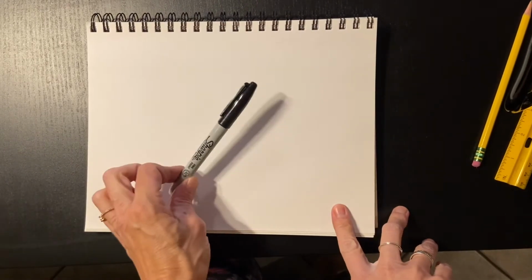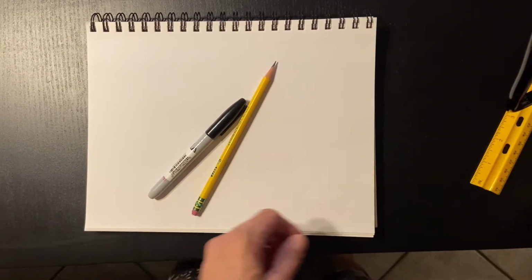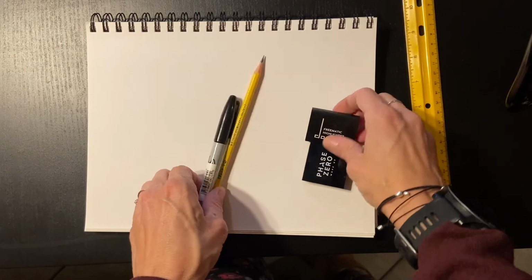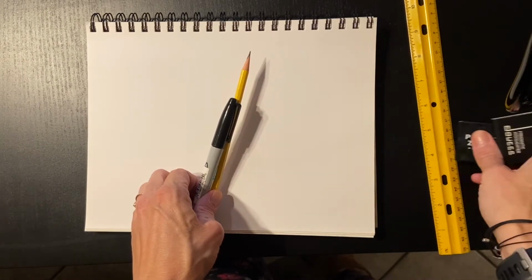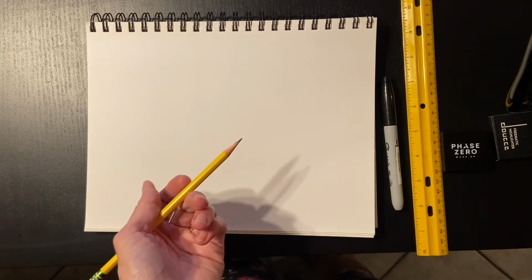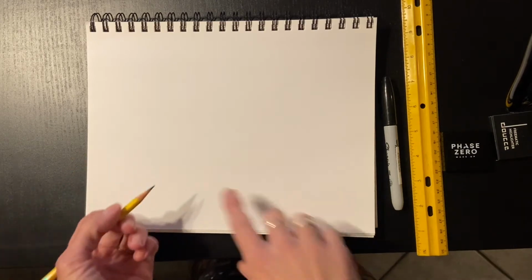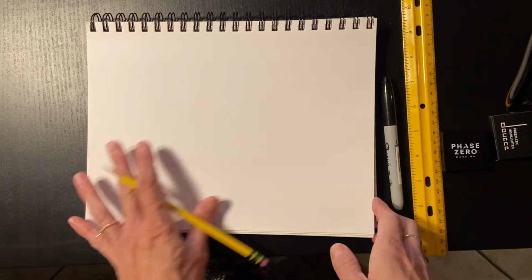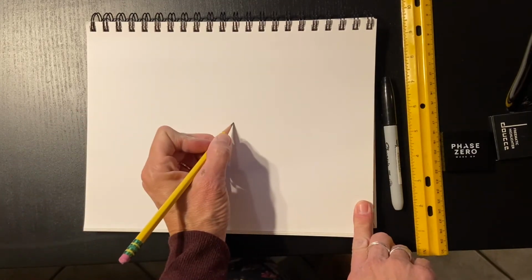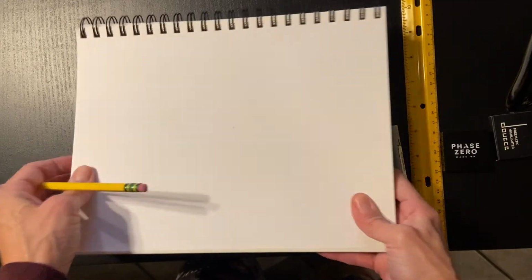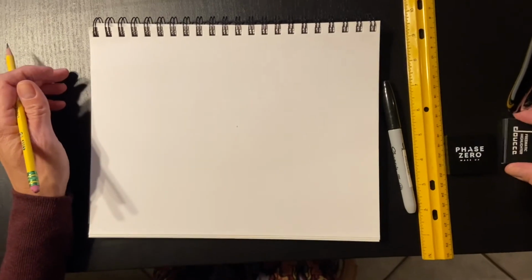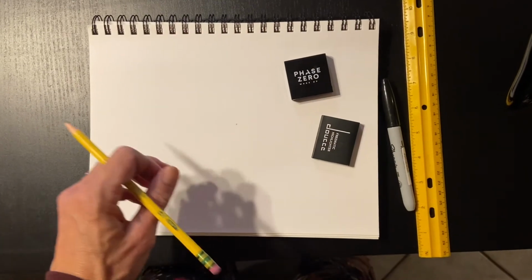All right, so I have a Sharpie, a pencil, some tracers, and a ruler. These are my materials for today. I'm going to start with the pencil. You can use a Sharpie, but if you want to erase, obviously you can't do that. So I would recommend using a pencil. And you're going to put a dot somewhere near the middle of your paper. I have it horizontal, but you can turn it vertically as well. It doesn't really matter. So I'm going to put just a little dot right in the center so you can see it. Okay, and I'm going to take my squares and my rectangle and I'm going to start tracing them.